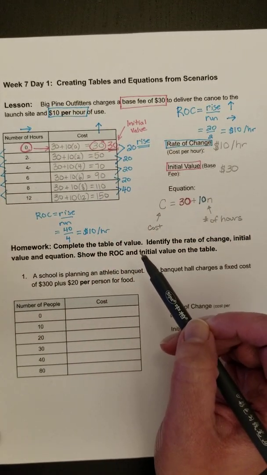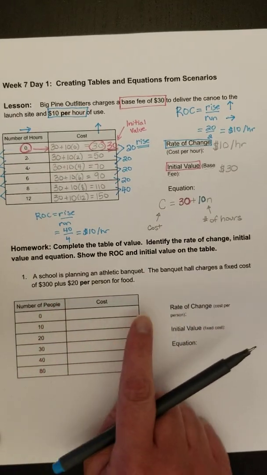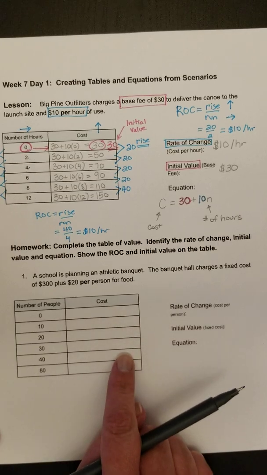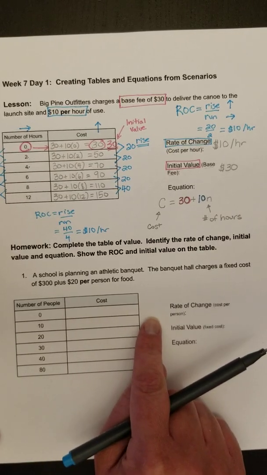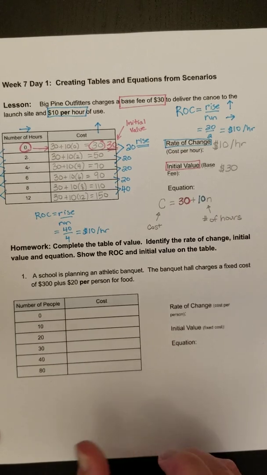So when you're doing the homework today, I want you guys to go through all the same work that I did, filling in the table, finding the rise, finding the run, and then using that to calculate rate of change for each question.